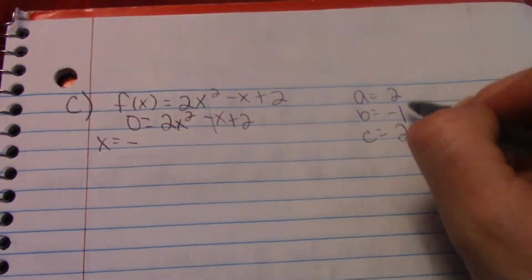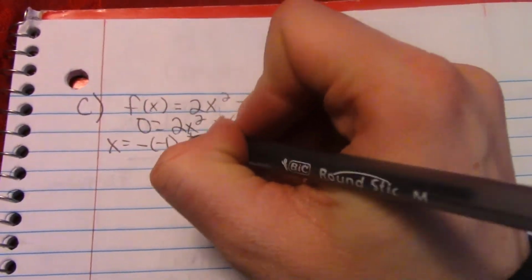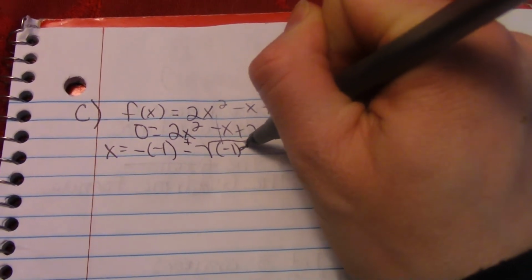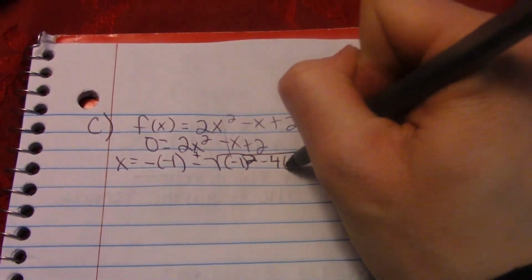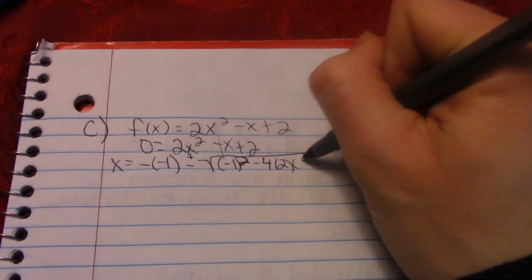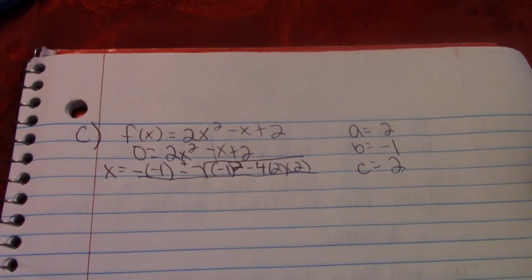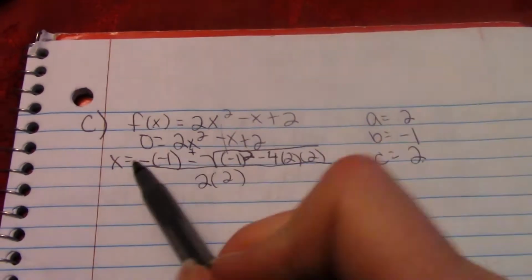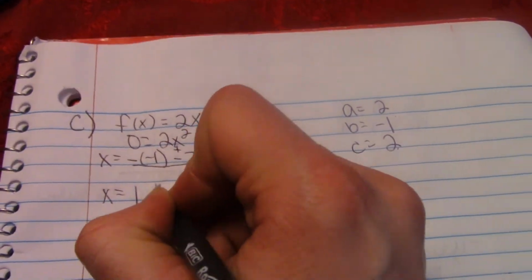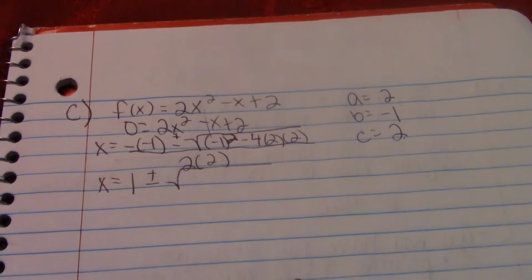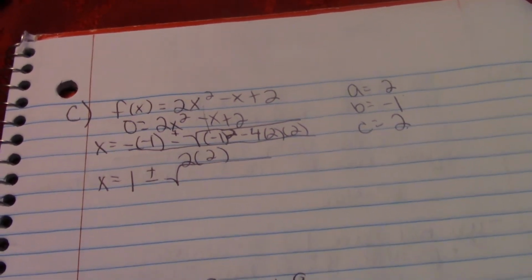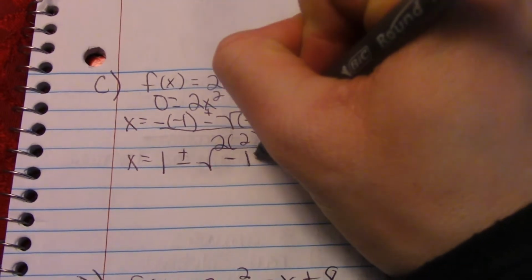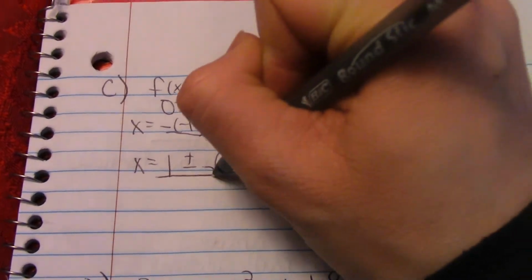X equals negative B, so negative 1 plus or minus B squared is negative 1. So I need this in parentheses, otherwise my calculator won't like it. Minus 4 times A times C. It's divided by 2 times A, which is 2. So negative negative is a positive. Plug this in my calculator. So negative 1 squared minus 4 times 2 times 2 is a negative 15. Divided by 2 times 2 is 4.